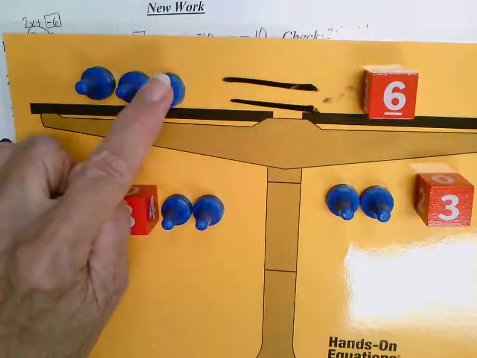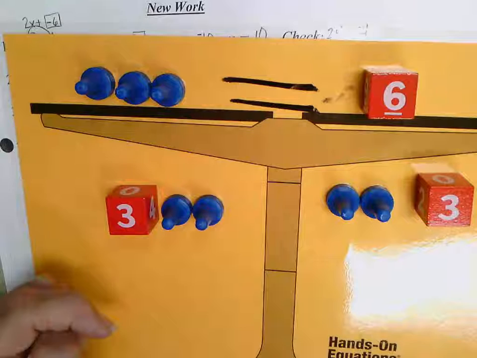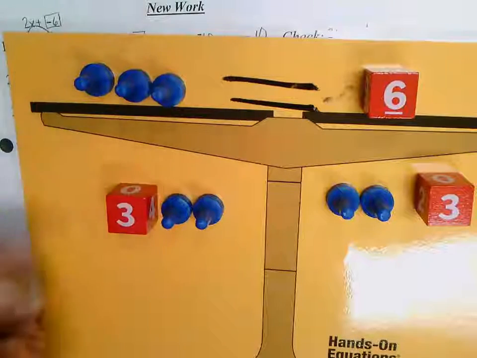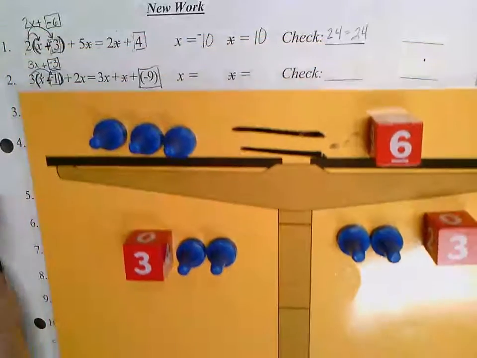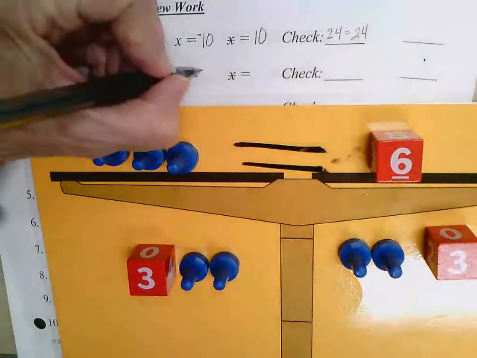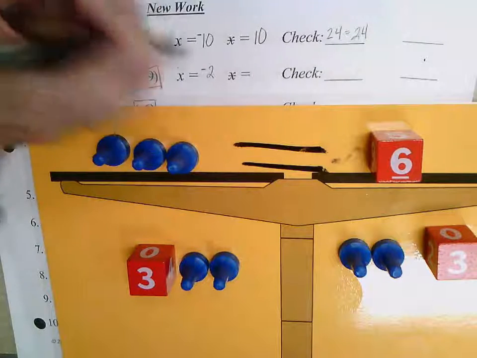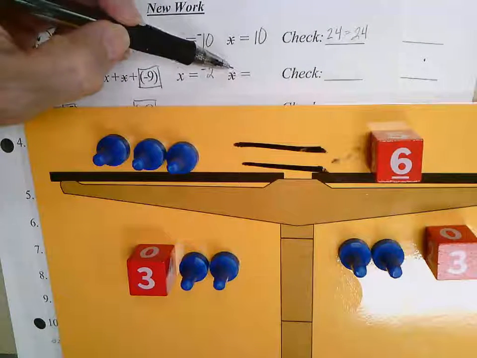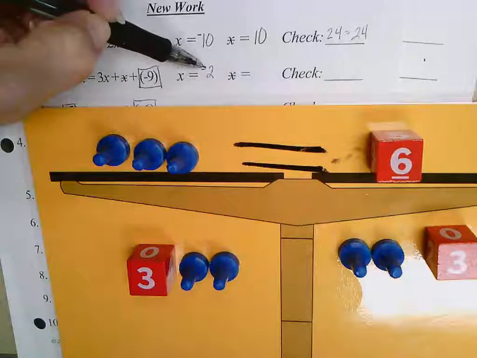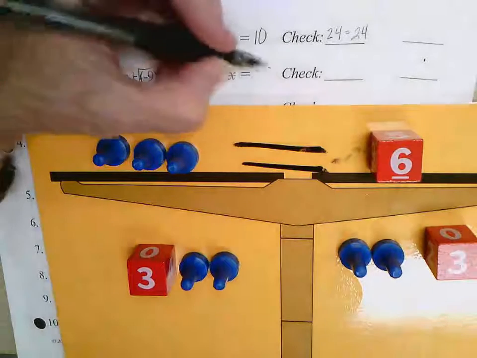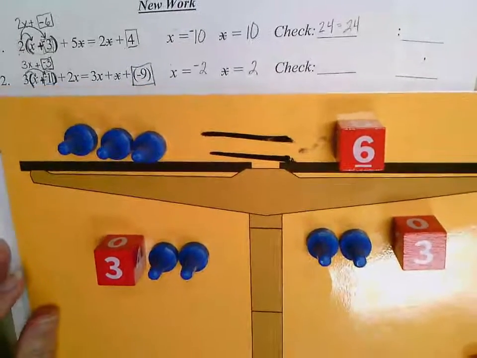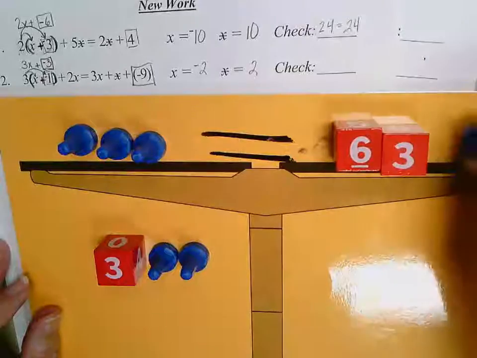3 times what equals -6? -2, -2, -2. So each of the blue pawns are -2. Blue pawns are x's. They are -2. The white pawns are the opposite of the blue pawns. So if this is -2, this one is 2. To do the check, I'm going to move everything back up.